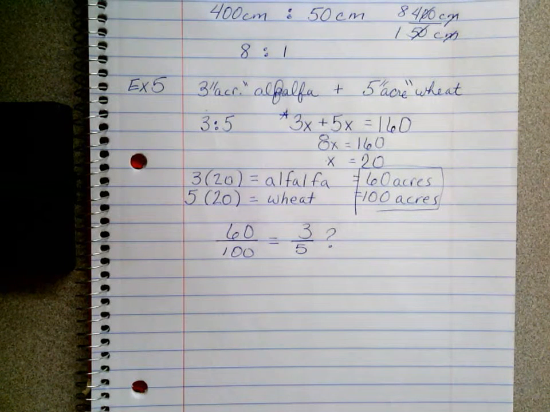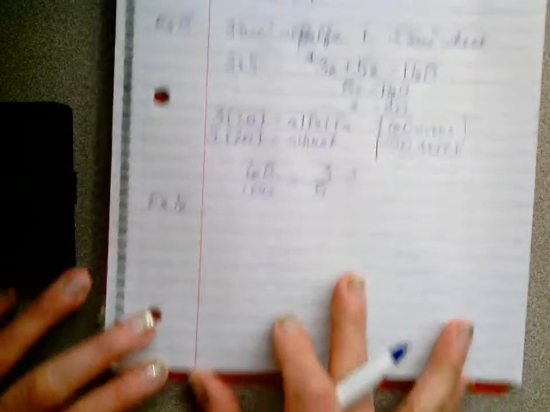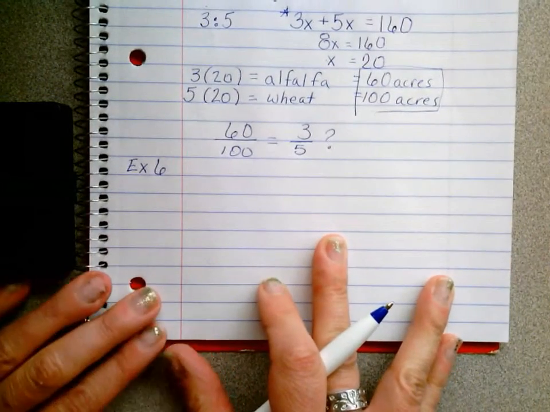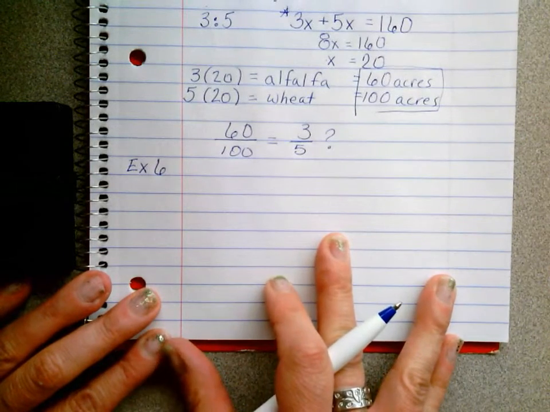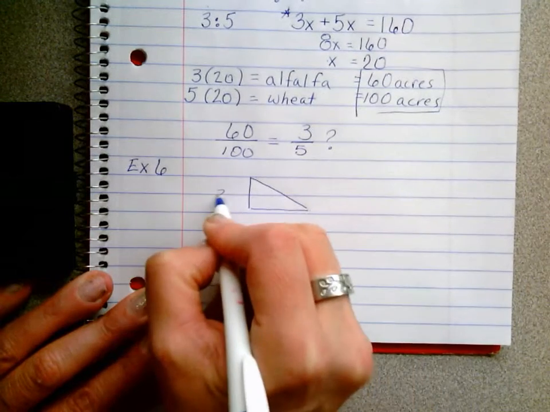Example 6. If you have 3 items, again, sharing some bit of information. Example 5, they shared the acreage being farmed. But in example 6, they're sharing a triangle's side lengths. The lengths of the sides of a triangle are in the ratio 3 to 4 to 5.